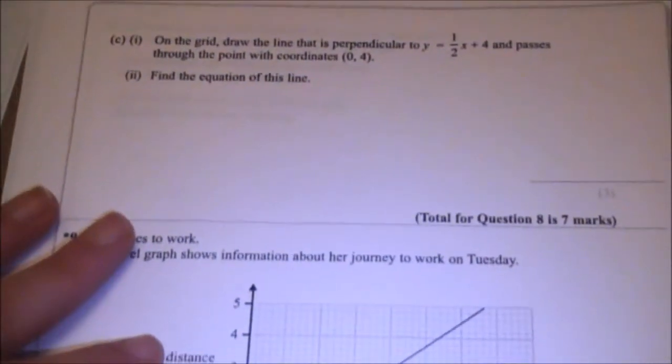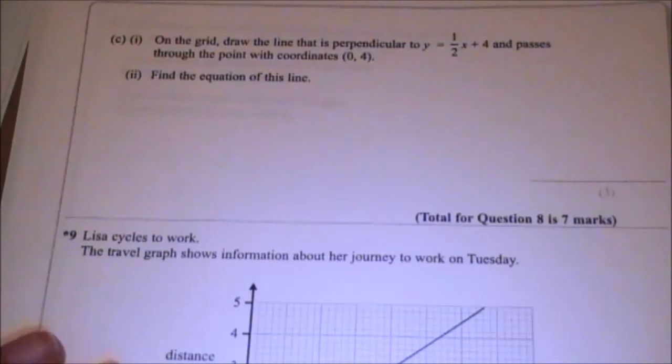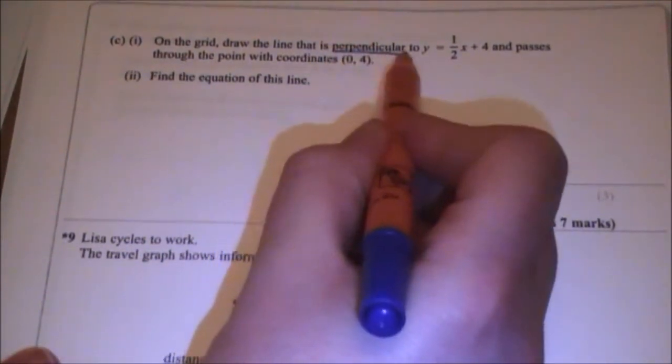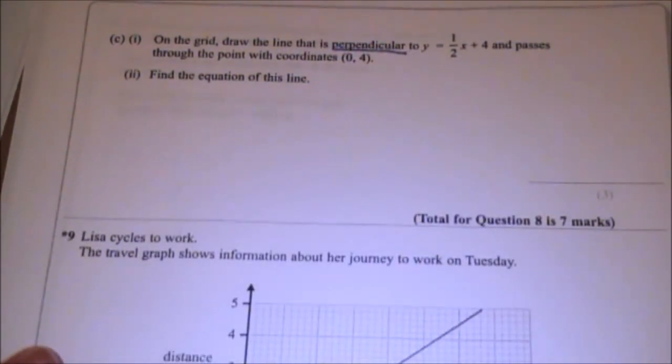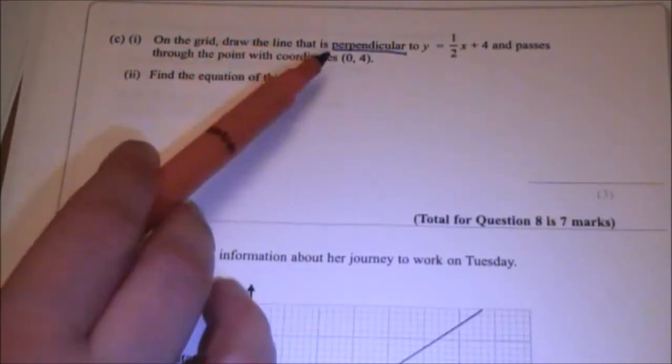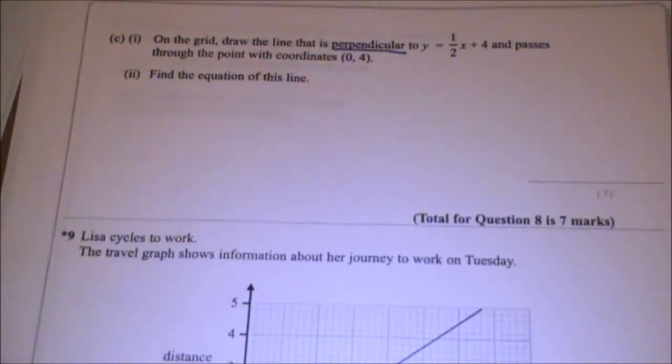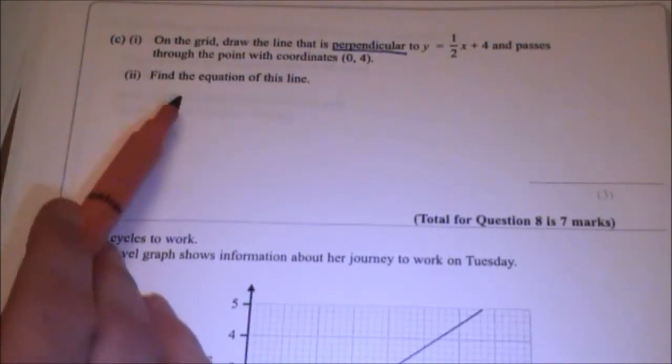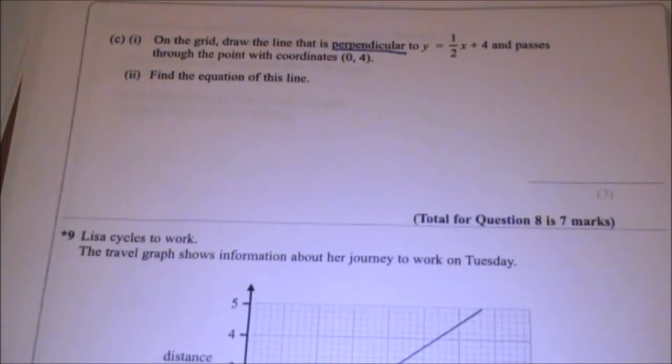Part C. On the grid, draw the line that is perpendicular to y equals half x plus 4. So that's the same line that they were talking about in the last part. And this passes through the point with the coordinates 0, 4. Then part 2 is they want you to find the equation of the line. I'm not going to answer this as 2 separate parts. I'm going to answer it as 1 part.